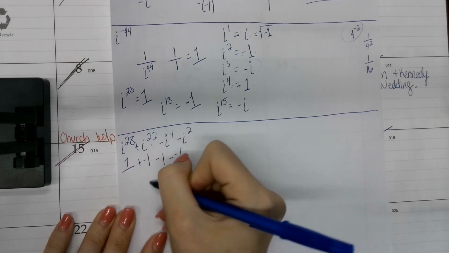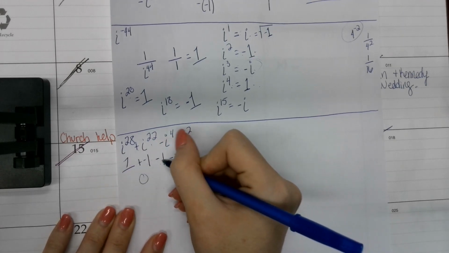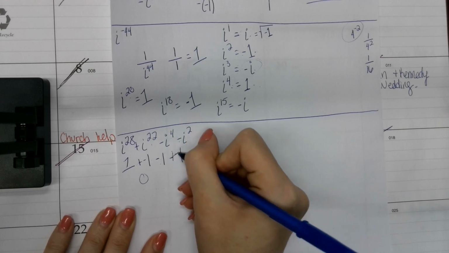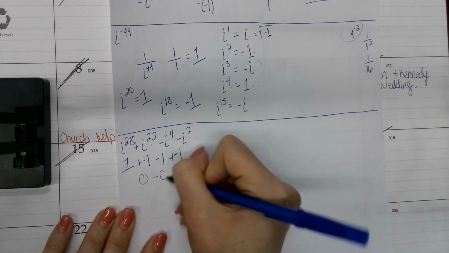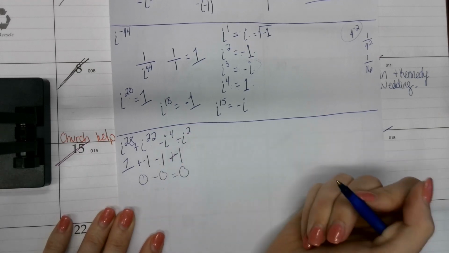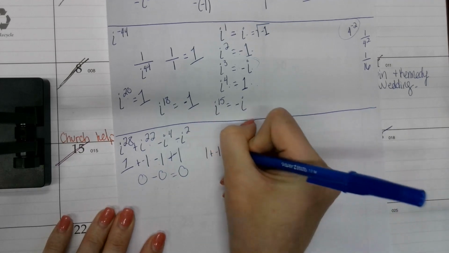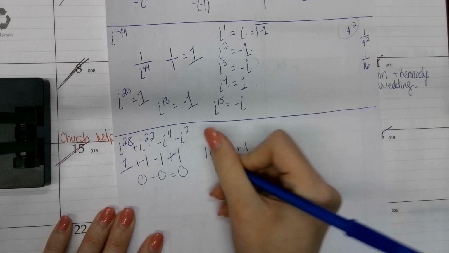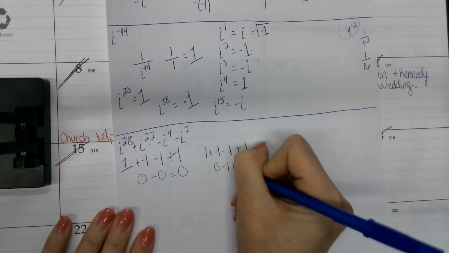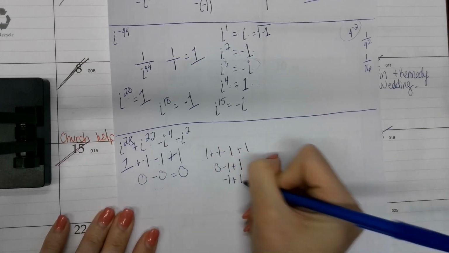So 1 plus a negative 1 is 0, subtract 1, you can't subtract a negative, so plus 1. So 1 subtract 1 is 0, subtract 1 plus 1, so negative 1 plus 1 is 0.